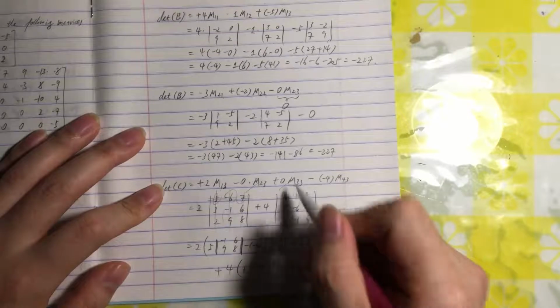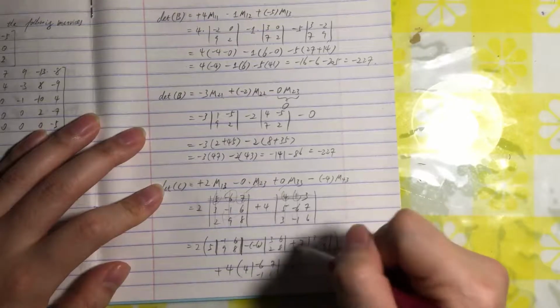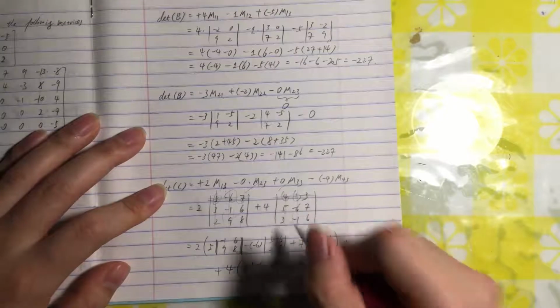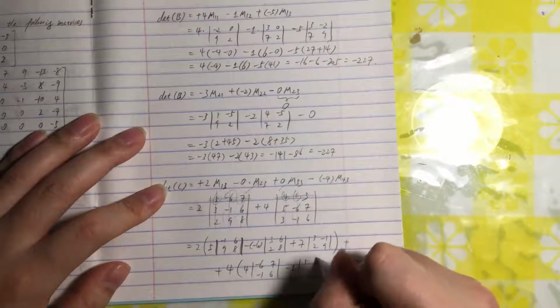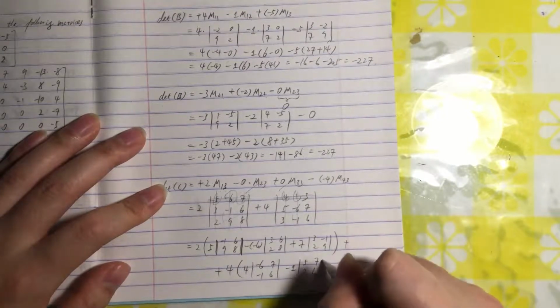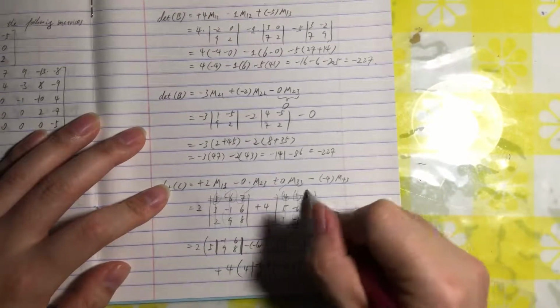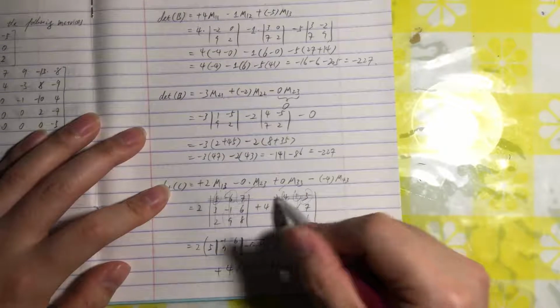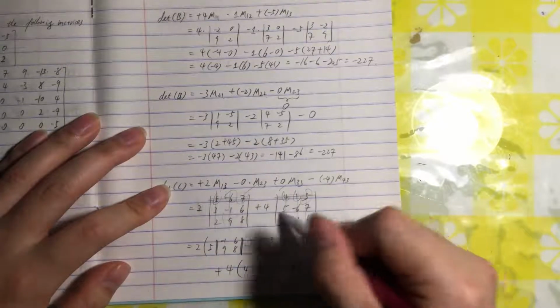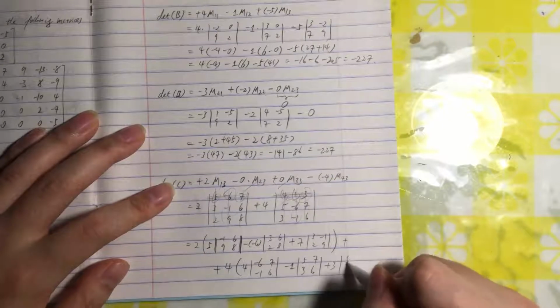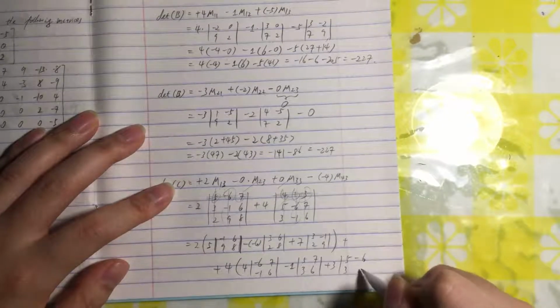Minus 1. Cross out first row, second column. 1 times the determinant of the submatrix 5, 7, 3, 6, plus 3 times the determinant of the submatrix by crossing out first row, third column. I have a submatrix 5, negative 6, 3, negative 1.